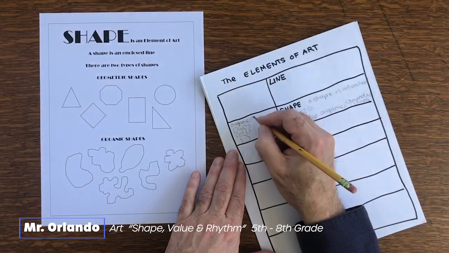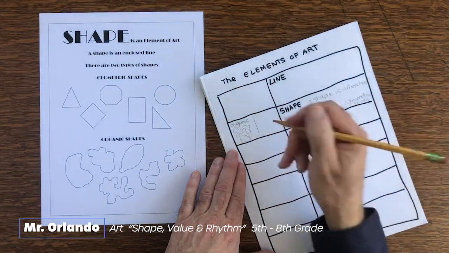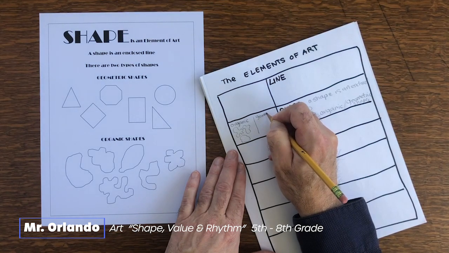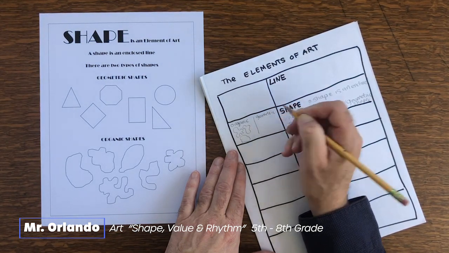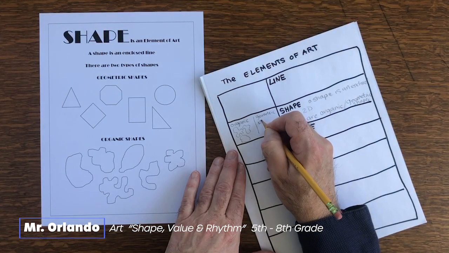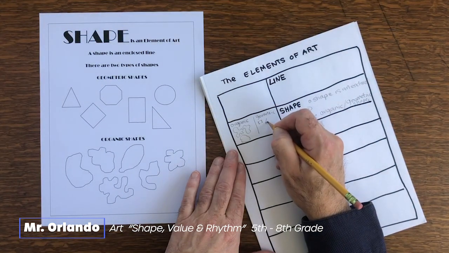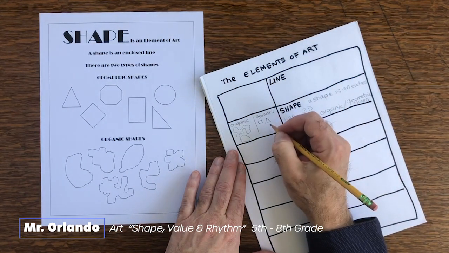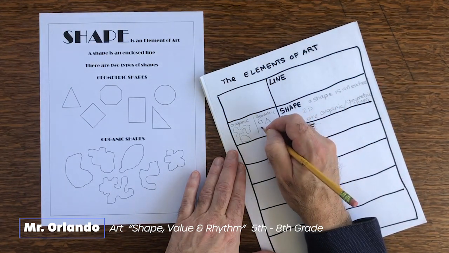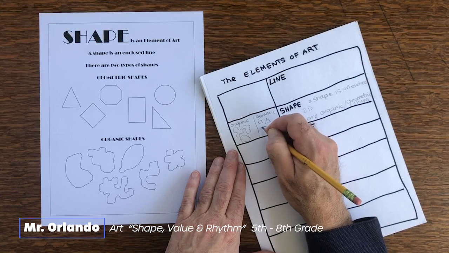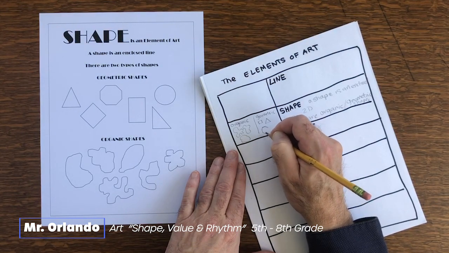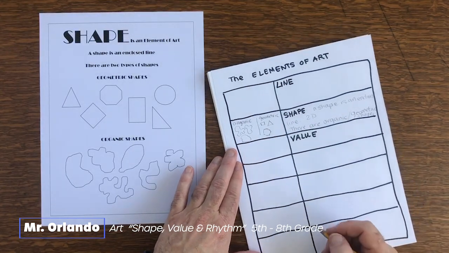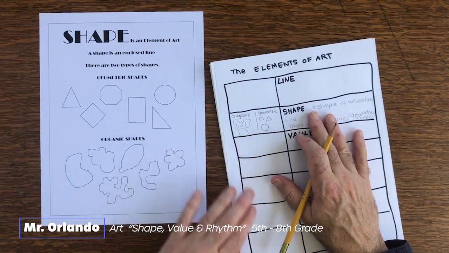And then over here, I think I'm even going to put a line there, and I'm going to write geometric. And I'm just going to create some geometric shapes. Great. So that's it for shape.